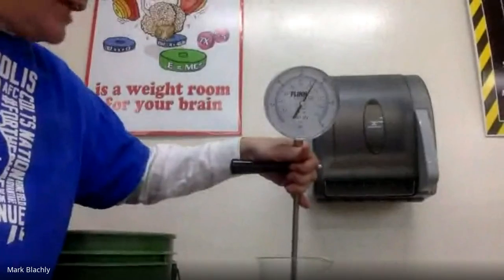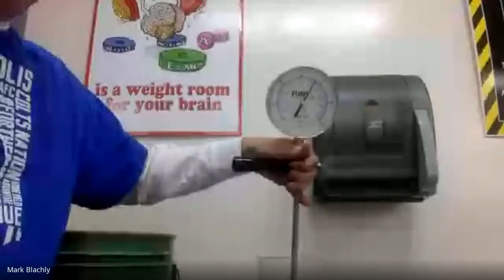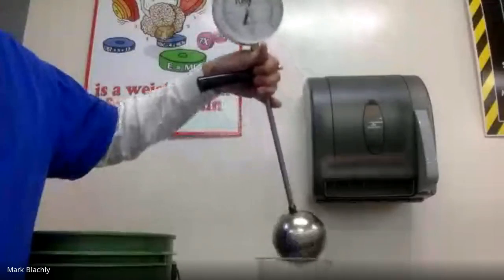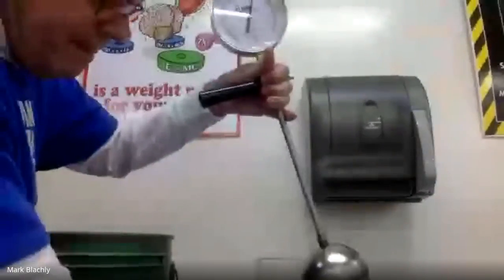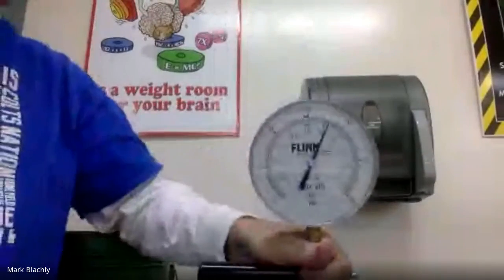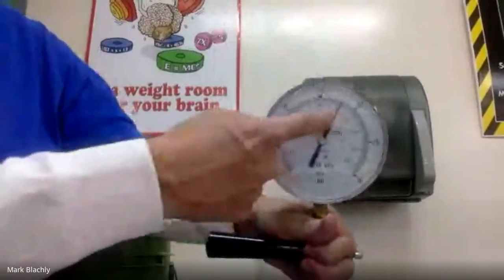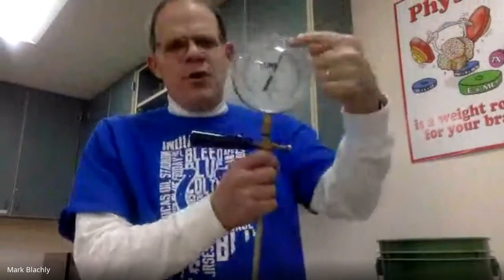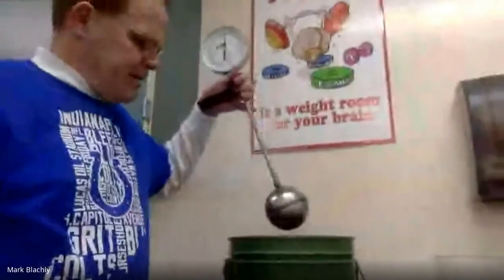So that's one of our data points, 18.5. Now, I'm going to take it out of the boiling water, and you guys might notice that as it cools, the pressure is going down. As the molecules in here are moving slower and slower, they don't hit the wall as hard, and the force is going down. What I'm going to do is now stick it in a bucket of ice.